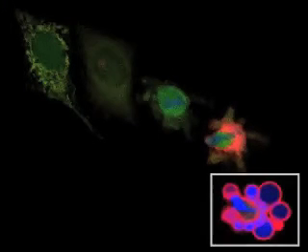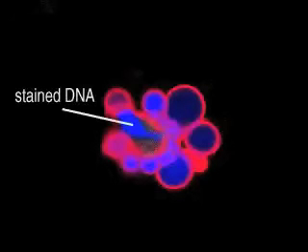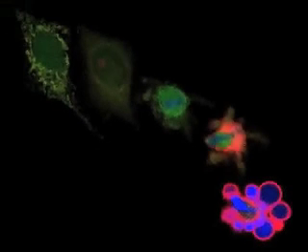Finally, although apoptosing cells don't lyse, their plasma membranes do become permeable to small molecules. This event has been visualized here by adding a dye to the media that fluoresces blue when it can enter cells and bind to DNA. All 3 of these events can be observed in the same group of cells.